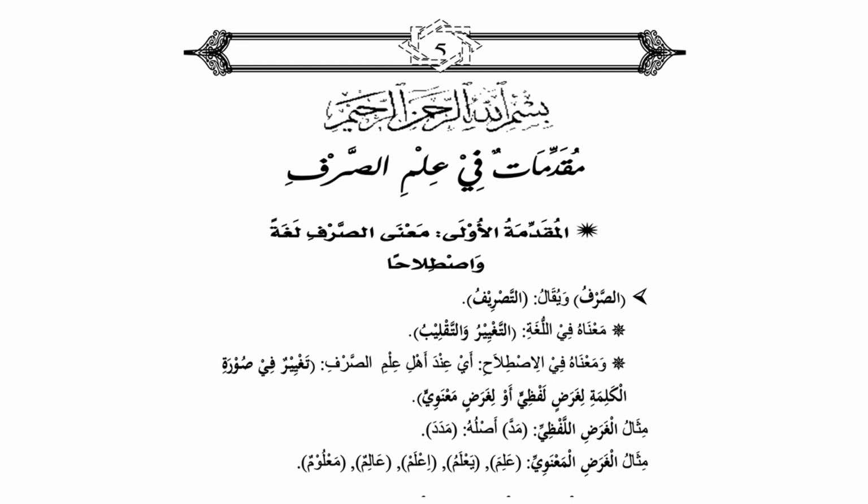So مقدمة الأولى, the first introduction. This time I'll read it slower. I think the first lessons they were complete, so I was reading too fast. So I'll translate it slowly this time. مقدمة الأولى, the first introduction. معنى الصرف لغة, the meaning of صرف linguistically. واصطلاحا, meaning the terminology used by the scholars of Sarf. So we'll take it linguistically, and the terminology used by the scholars of Sarf.